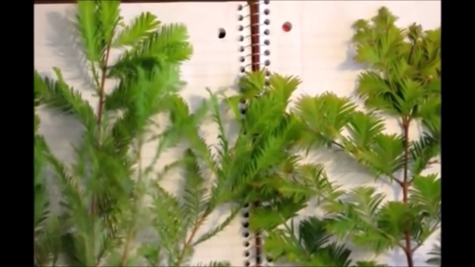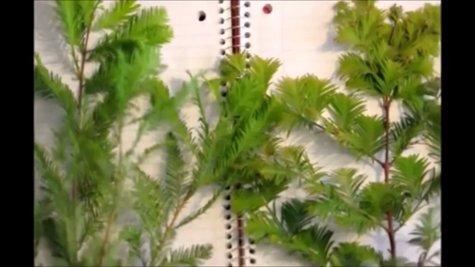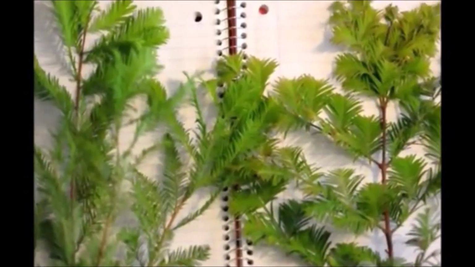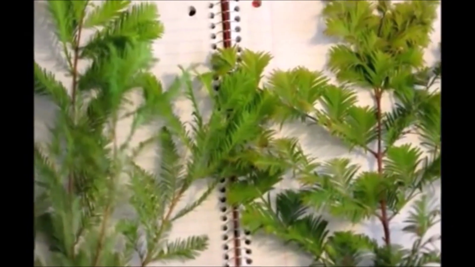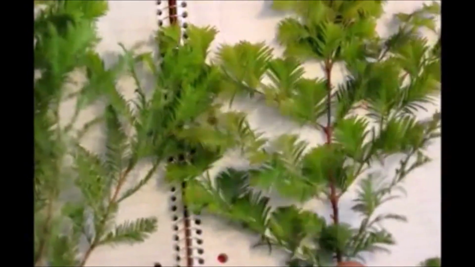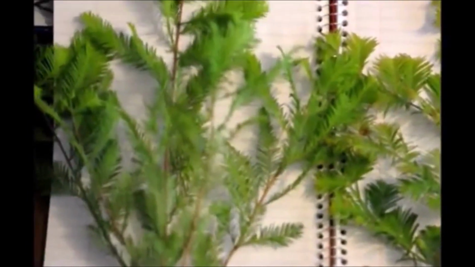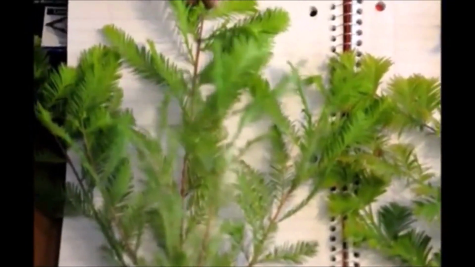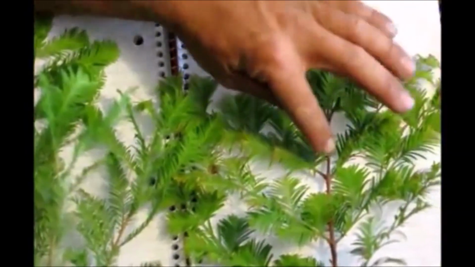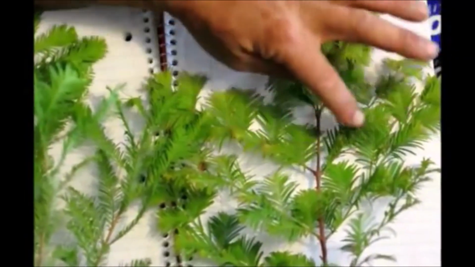To tell the two apart, the first thing we always look at is how the leaves are arranged on the stem. We call it either opposite, which is what the dawn redwood is, and alternate, which is what the bald cypress is. Opposite is very easy to see. The leaves come off of the branch opposite of one another.